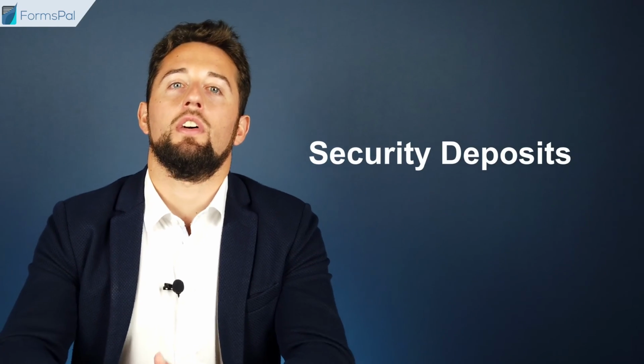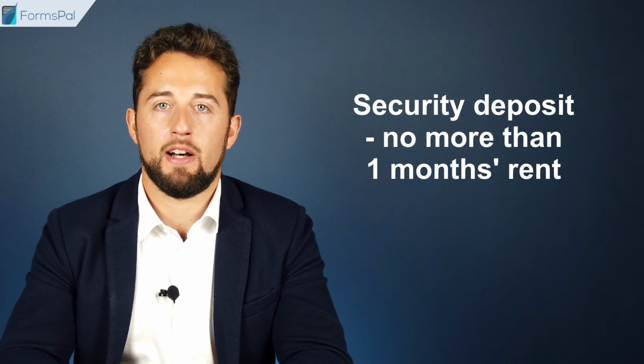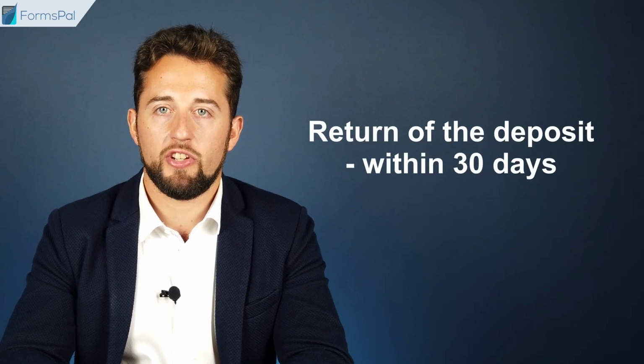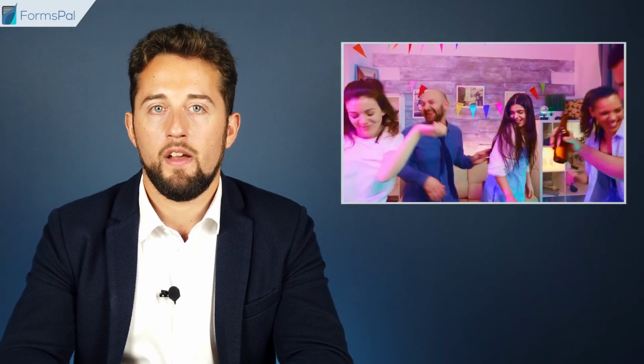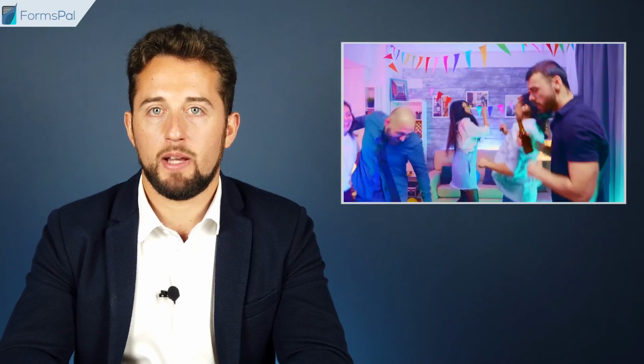Security deposits. According to the Massachusetts general laws, the maximum security deposit cannot be more than 1 month's rent. The landlord shall return the security deposit within 30 days after the end of the tenancy. The landlord can use the deposit to pay unpaid rent or repair any property damages caused by the tenant along with the itemized list of damages and their cost.